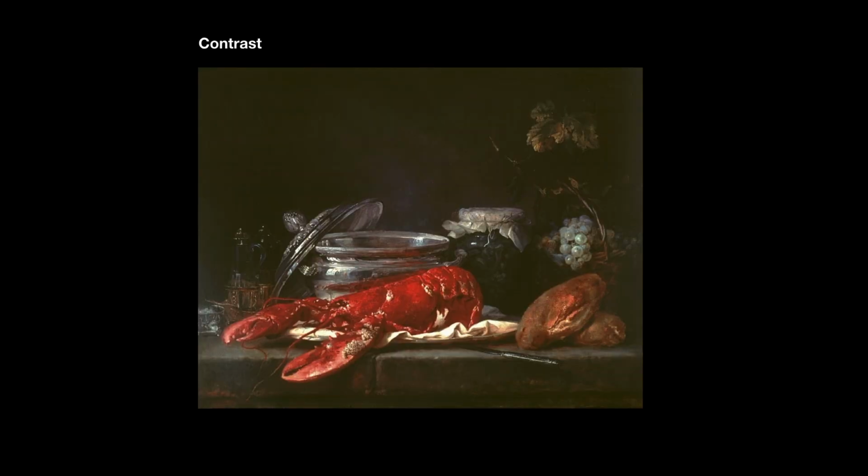First, contrast. In this still life painting, the lobster is clearly the focal point, and it's operating on many different levels of emphasis, but the main one here is contrast. This lobster is a bright red up against the dark greens and browns and blacks, and it pops out, it sticks out. So very easily we can see how contrast works in this image.